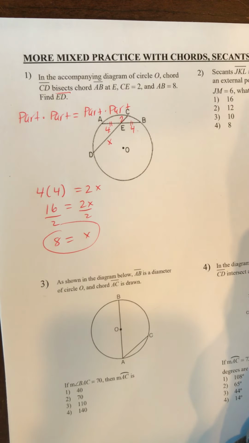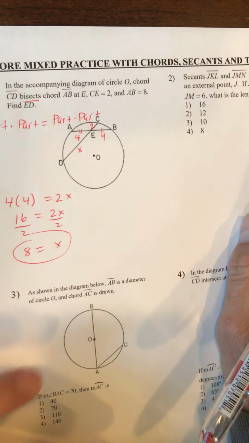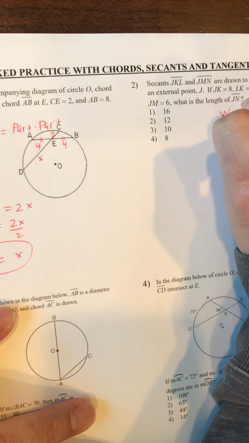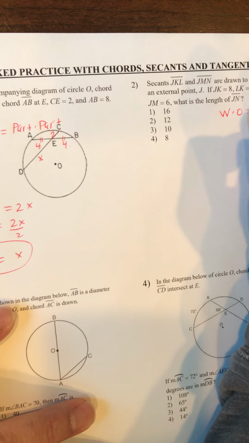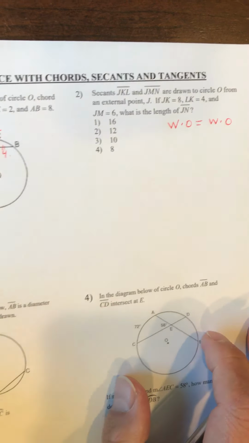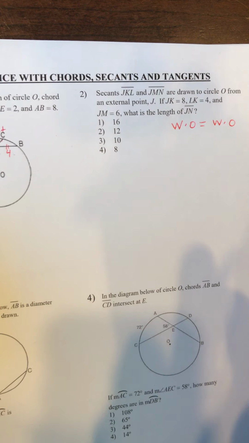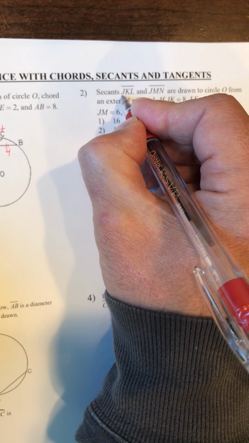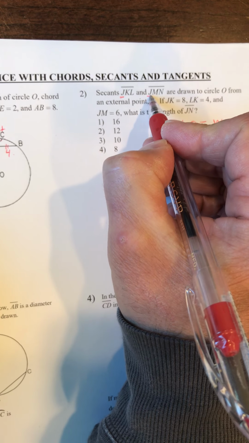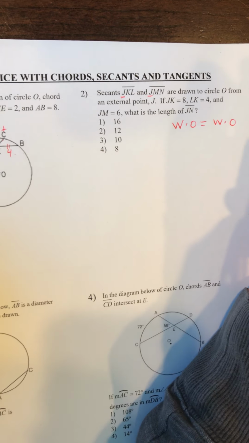All right, the second question involves the secants. And remember, when you're dealing with the secants or the tangents, it's the whole times the outside equals the whole times the outside. But on this one, we got to draw the picture. It's talking about secants JKL and JMN. They both share J, so J is the point on the outside.